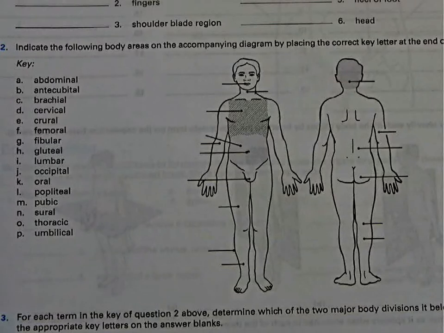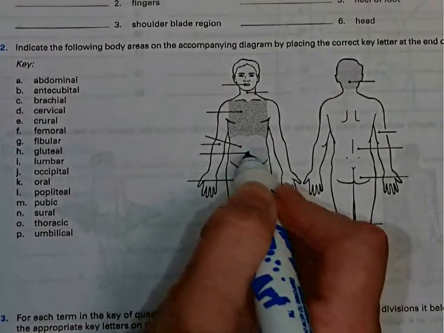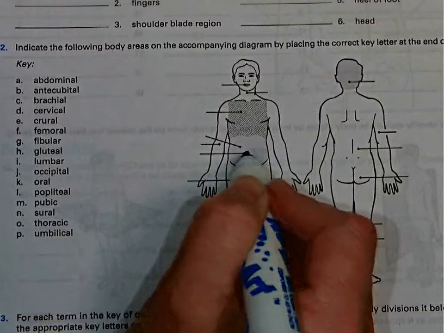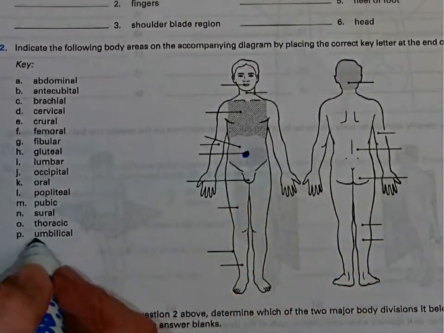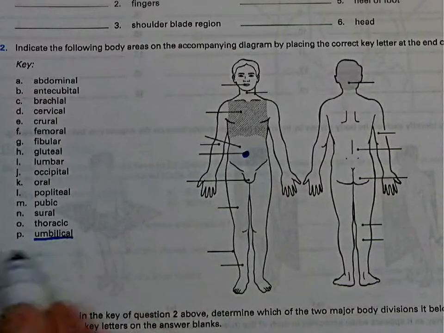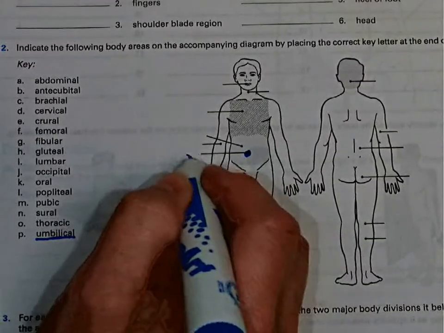I want to demonstrate for you what I mean by color coding. If we look at this man in the language of anatomy, and I were to label and color code this, what I would do is let me pick an area like the umbilical region. Since that's just one spot, I'm going to color it blue. I'm going to come over here to umbilical and I'm going to underline it blue, and I'm going to put a blue P out beside that.